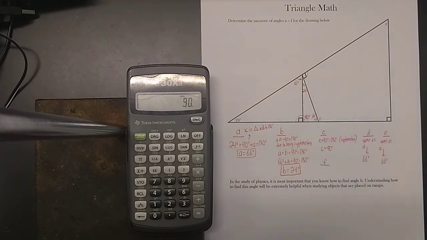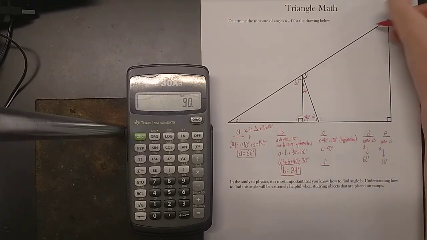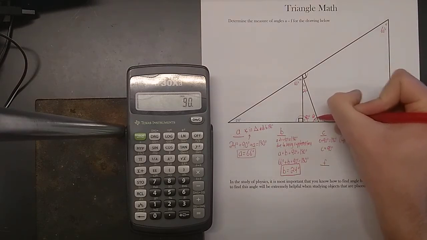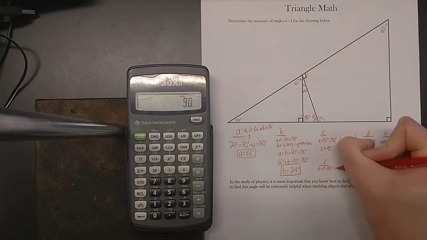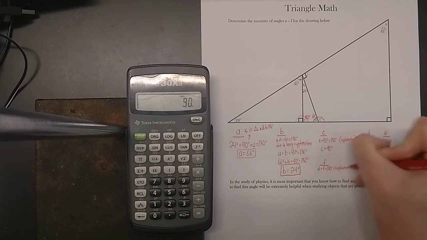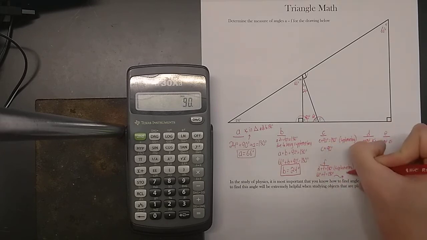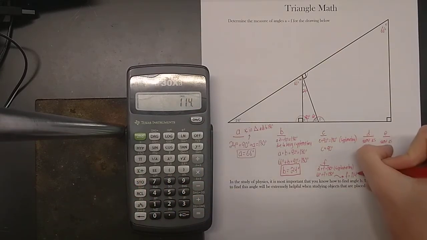For F, there's a number of ways we could do this. We could use the quadrilateral rule, where the sum of the interior angles in a quadrilateral must equal 360 degrees: 90, 90, and we know this is 66. But I'm not going to use that. I'm going to say that D and F are supplementary. Since D we found out is 66, plus F equals 180 degrees, F must be 180 minus 66, which is 114 degrees.